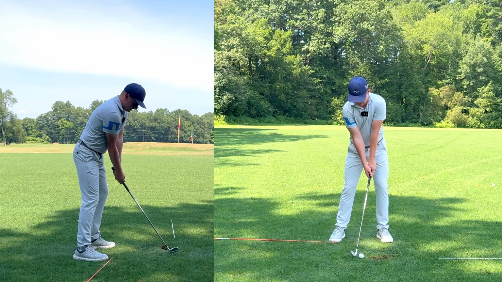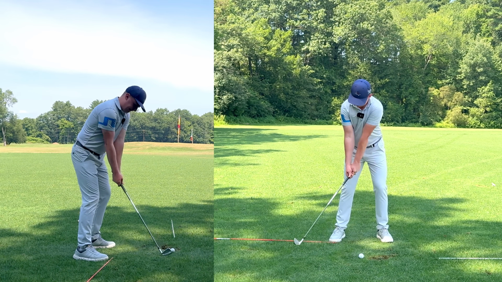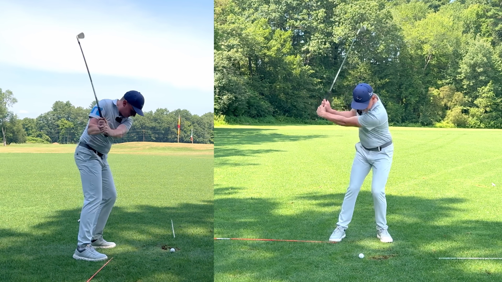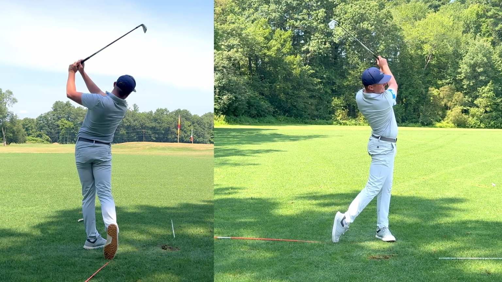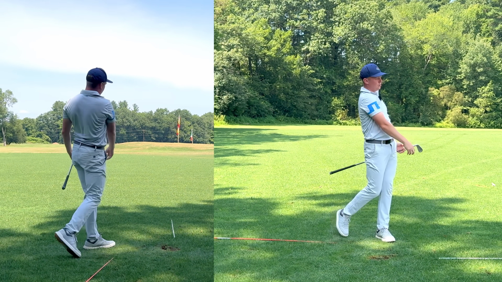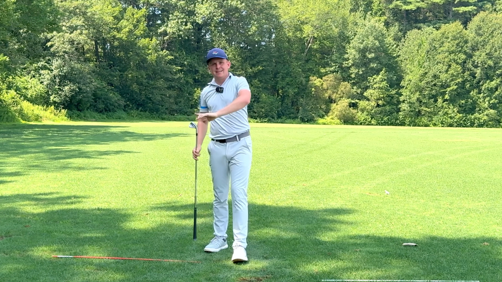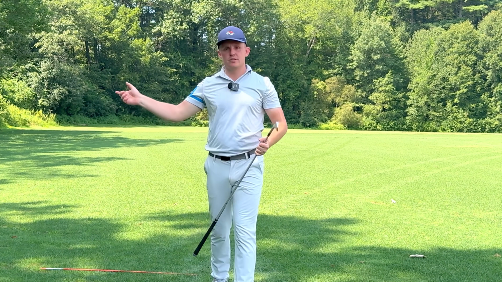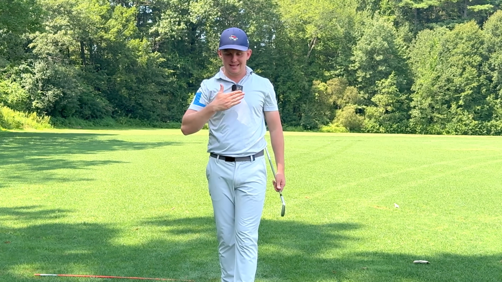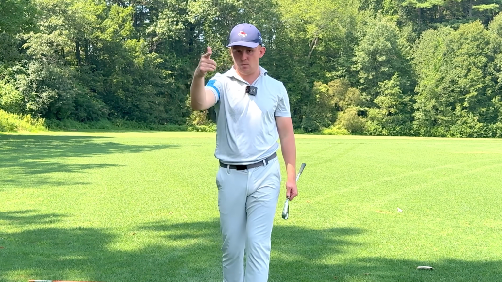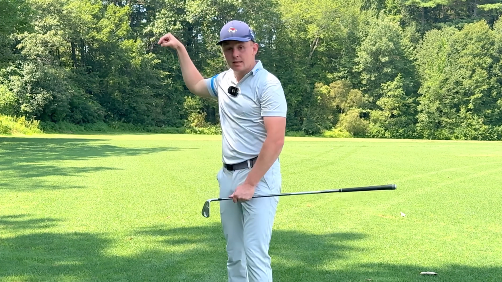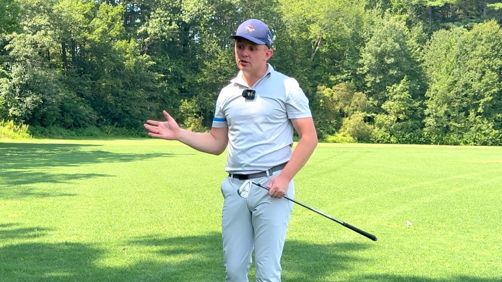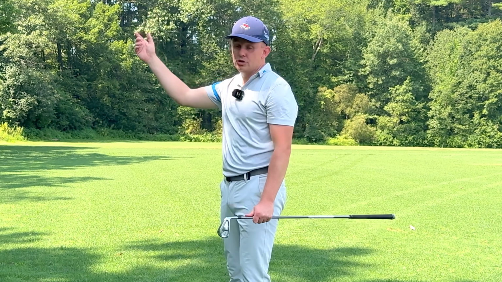And we can see if I do this, how that is a nice little push draw. The more you exaggerate it, the bigger the shape's going to be. So that is how we fix that over the top. Again, keep it simple. Less chest rotation, so less outward, more arms lowering, more downward. That helps us fix that over the top motion. The more severe it is, the more you're going to exaggerate it.